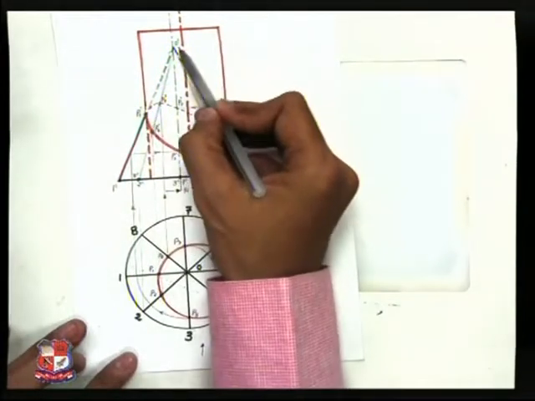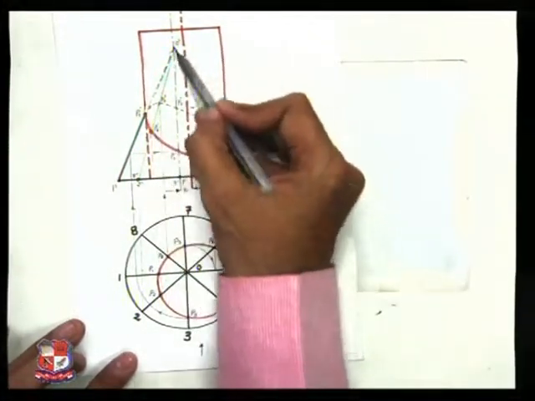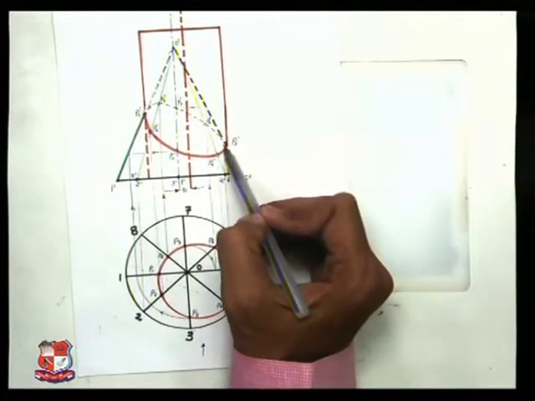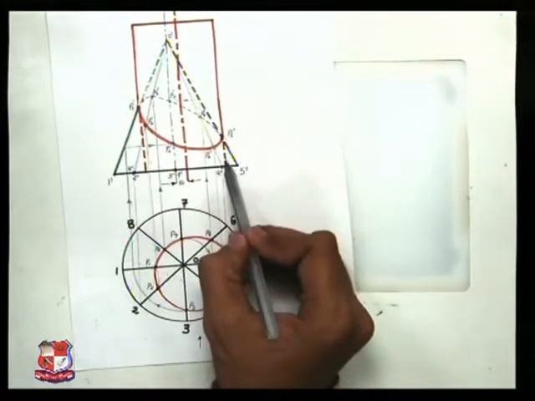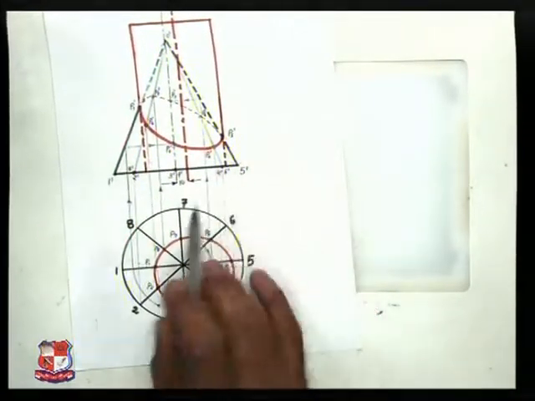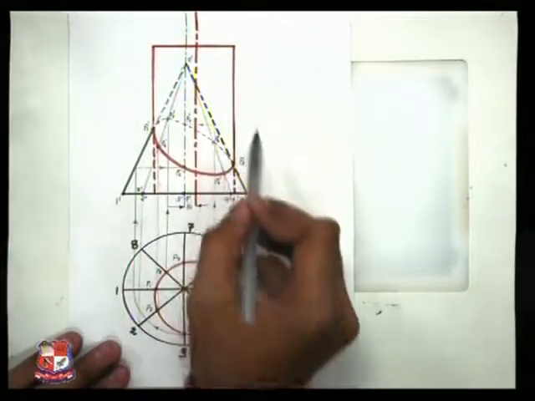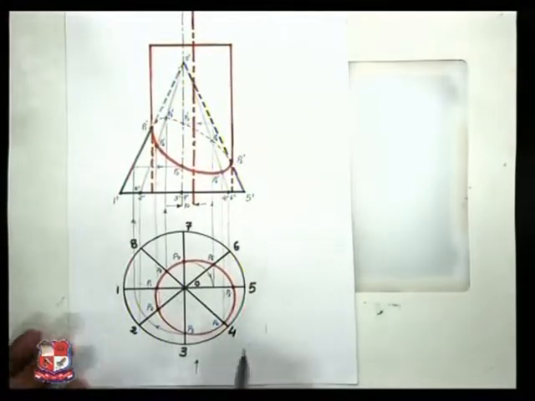This edge O dash to P1 and O dash to P5 would not be visible, hence to be represented by a dotted line, and these edges of the cylinder will also not be visible, hence they are represented by a dotted line like this. So red color is the cylinder and the black colored portion is the cone.